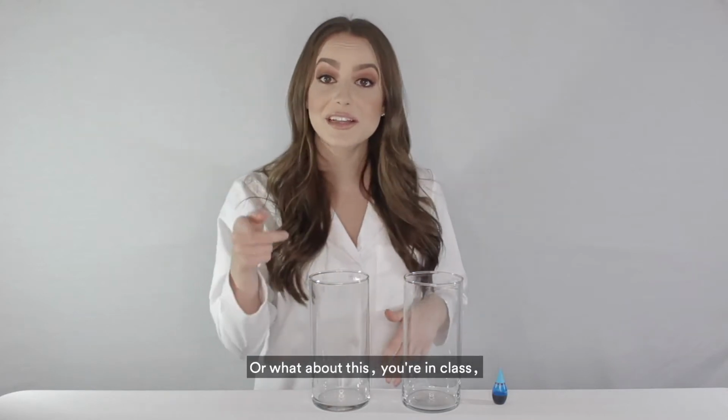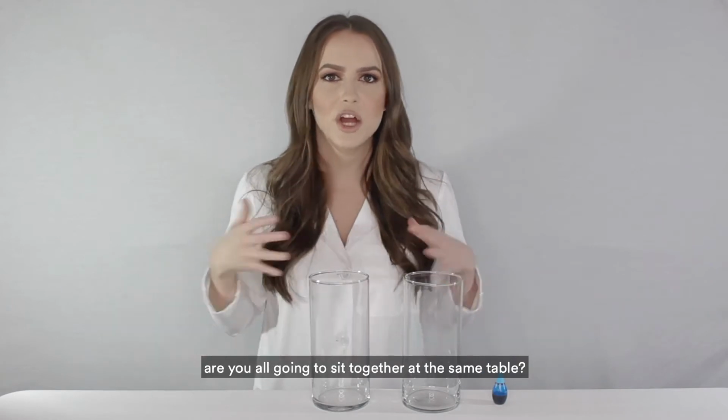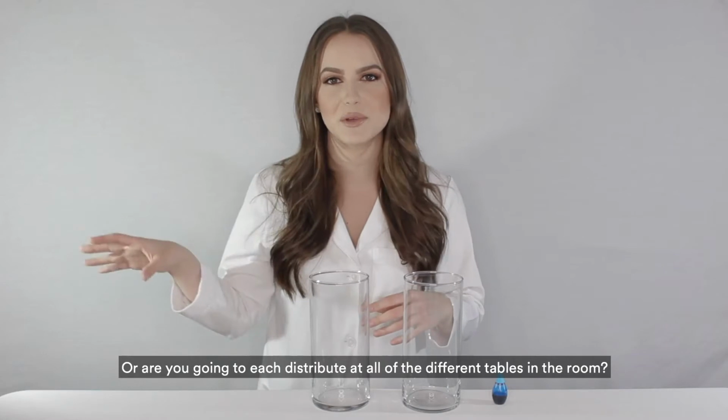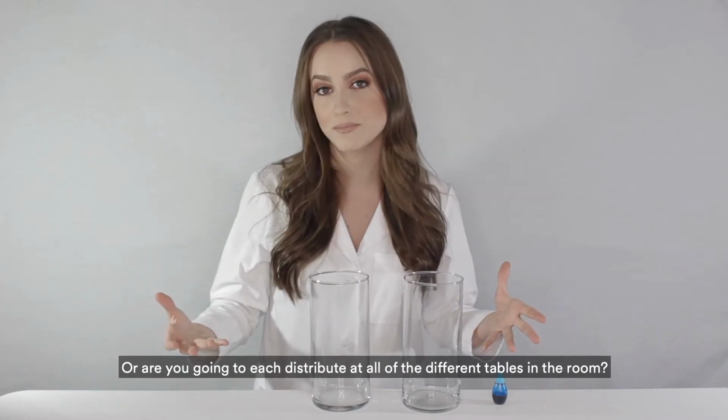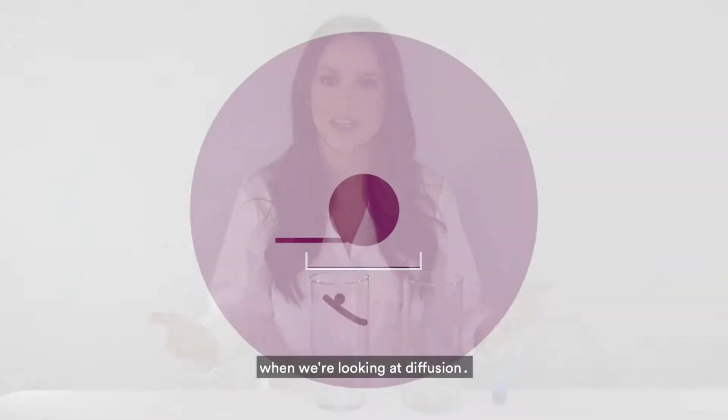Or what about this? You're in class, and if all of you have the option to sit around the room, are you all going to sit together at the same table? Or are you going to each distribute at all of the different tables in the room? So these are the kinds of things that we're thinking about when we're looking at diffusion.